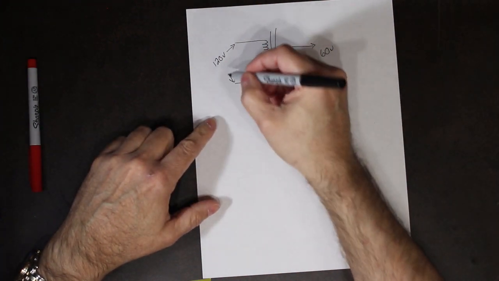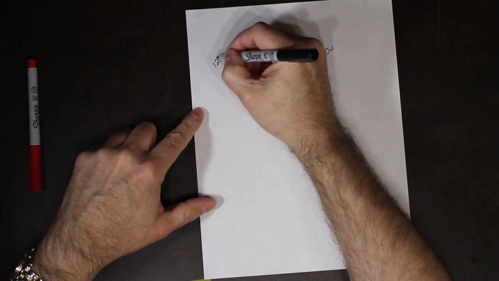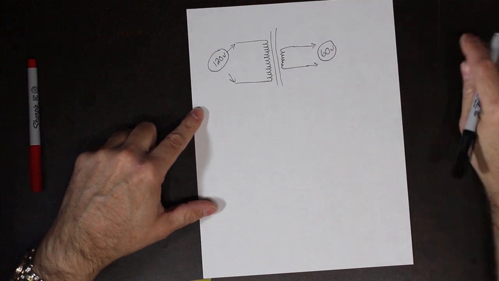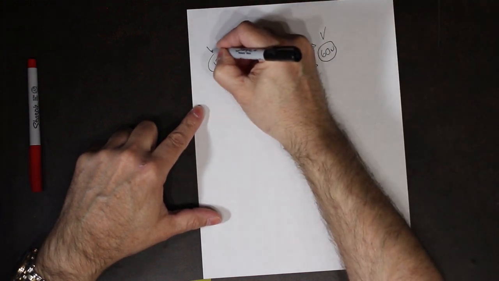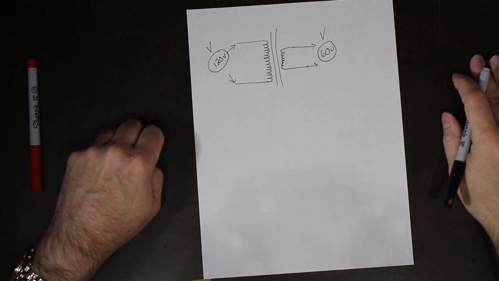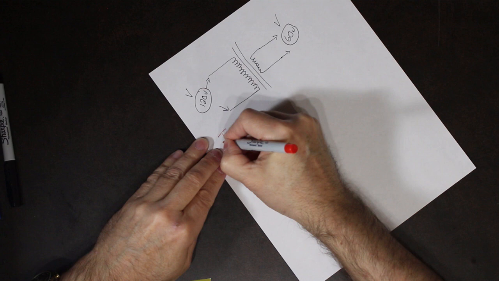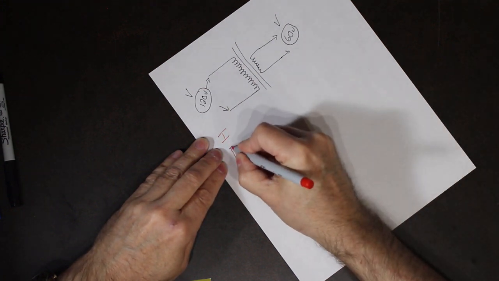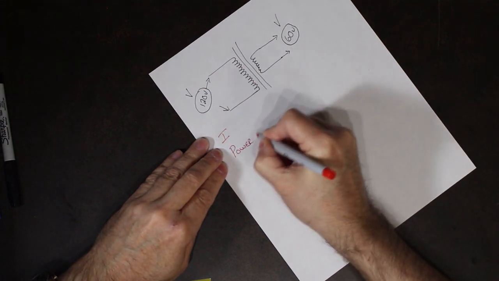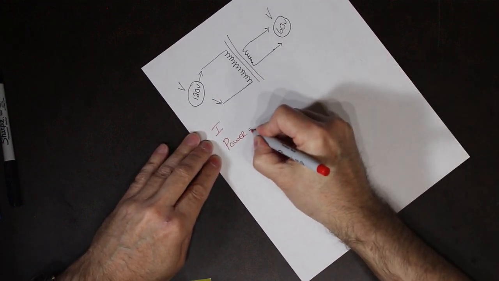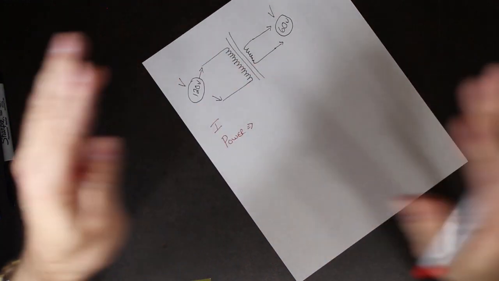If we looked at this, this is voltage and voltage. So these are two voltages. As we know, in electricity, there's more than just voltage happening. There's also current and power. Power is the total, if you will.